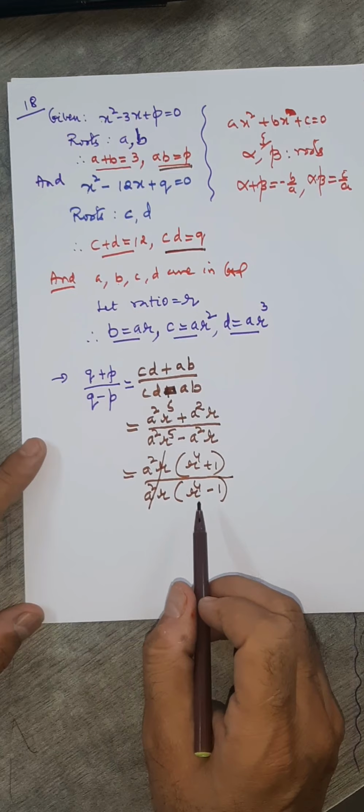second one is this. Here same condition, c and d are roots. So c plus d equals minus 12 by 1 with minus sign, so this is 12. And product of the roots will be q. Fine. We have these two things. We are also given that these four terms, a, b, c and d, are in geometric progression.